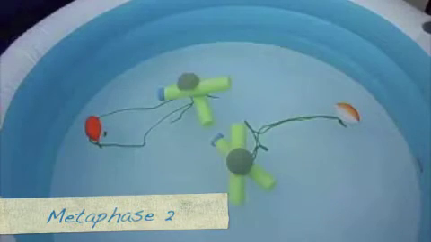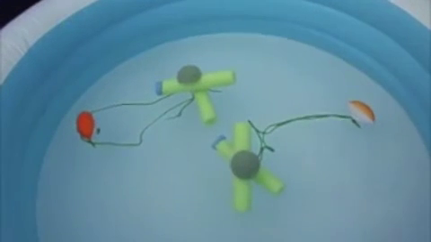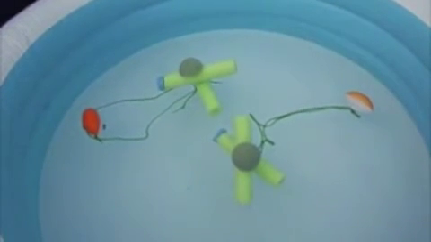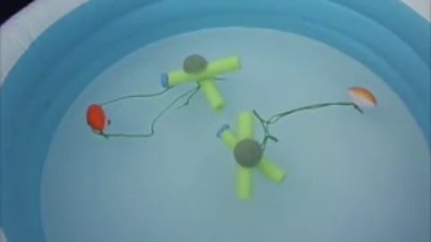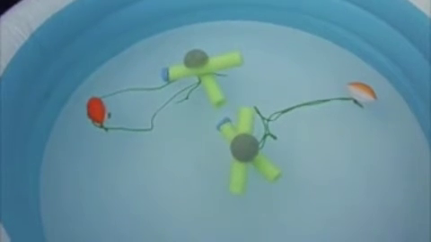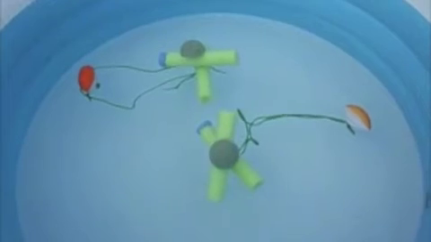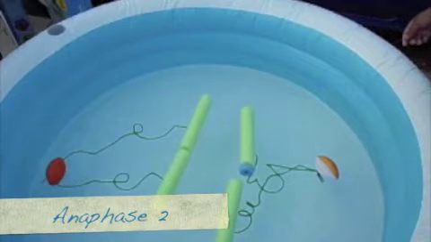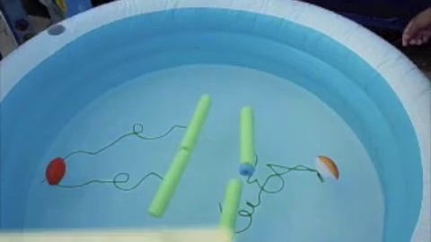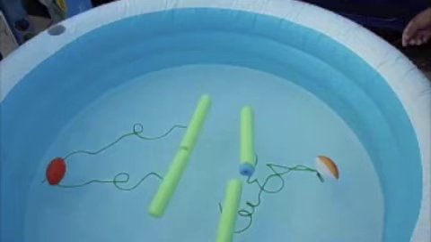Metaphase 2. Again, the chromosomes move into the center and line up. Now there are two chromosomes instead of two tetrads, so that the chromatids will split off this time. Anaphase 2. The kinetochores move towards the poles, splitting up the sister chromatids.